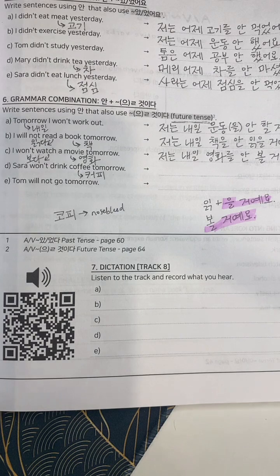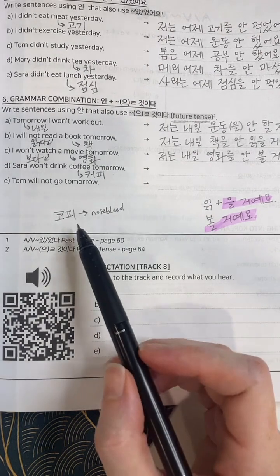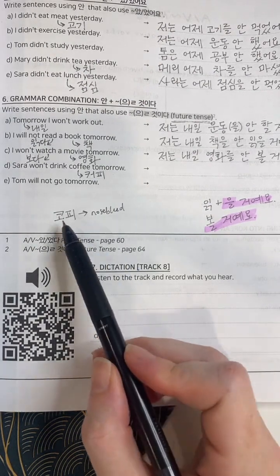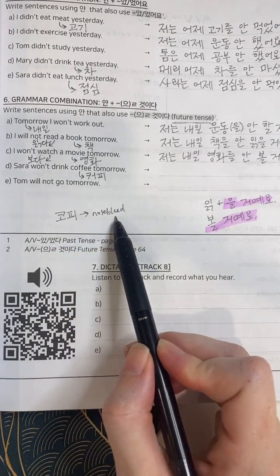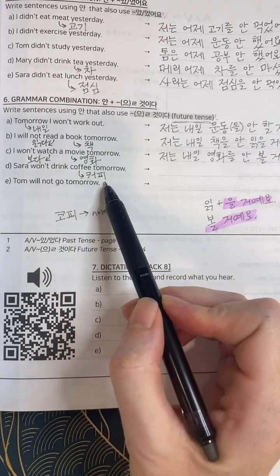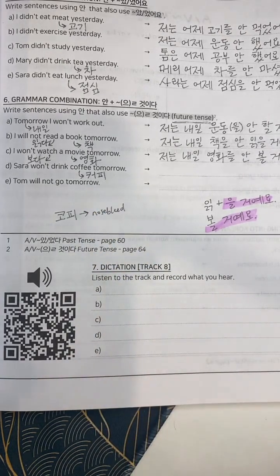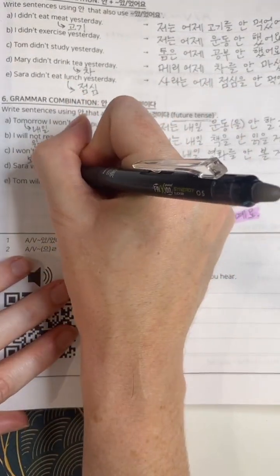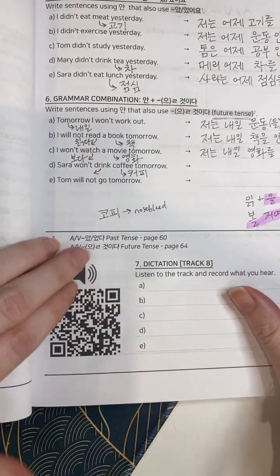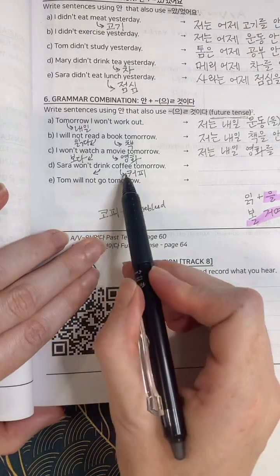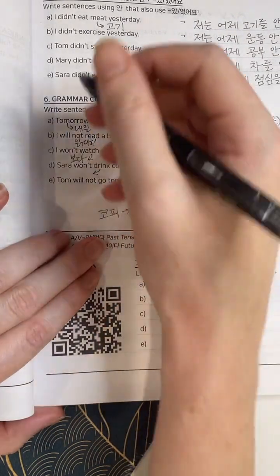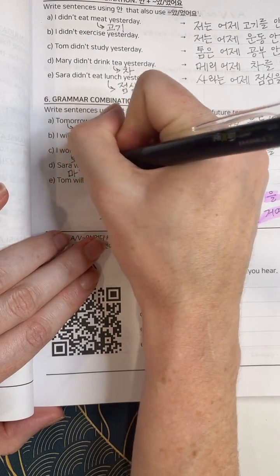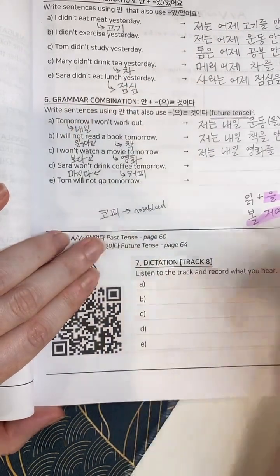Of course, if you go to a cafe and order 코피, they'll know that you mean coffee, obviously. They won't try to give you any nosebleed, but literally 코피 means nosebleed and 커피 means coffee. So try to get that pronunciation down. It's not the end of the world if you mess it up. So coffee is 커피 and to drink is 마시다.